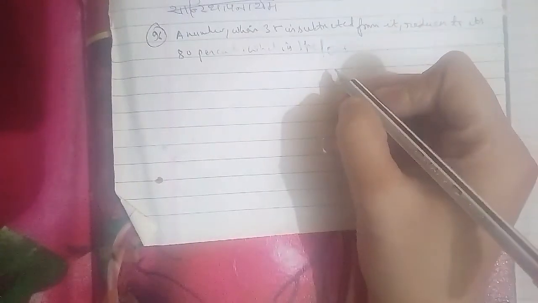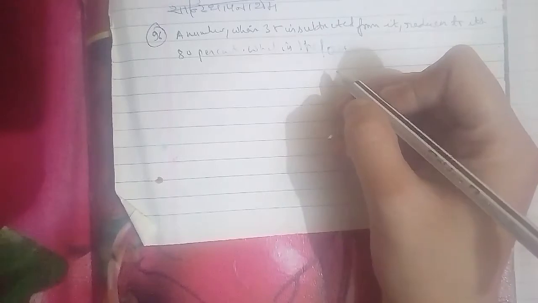Let the number be x. Then x minus 35 equals 80 upon 100 x, so x minus 80 upon 100 x equals 35, where x equals 35 into 100 upon 20.